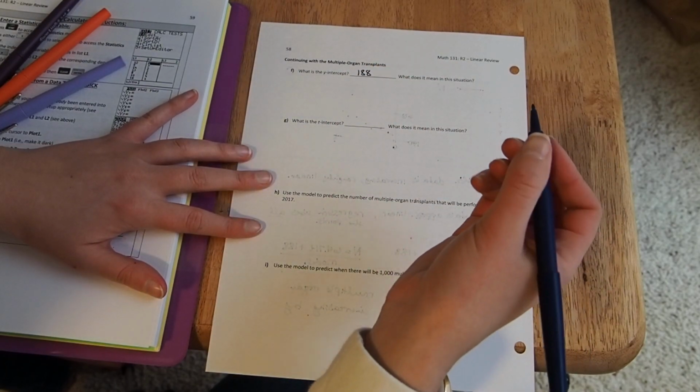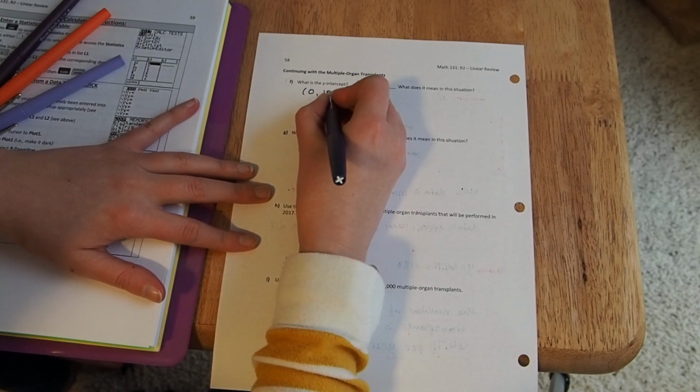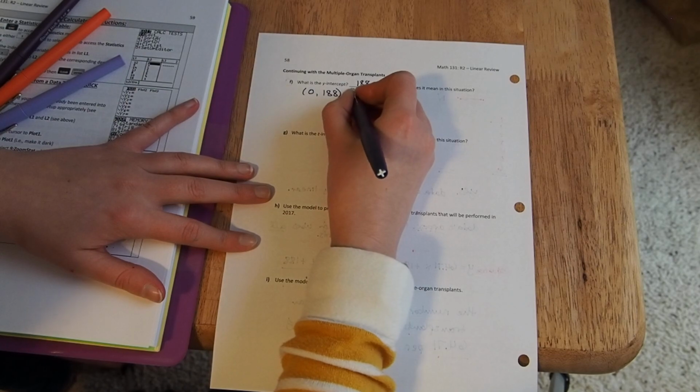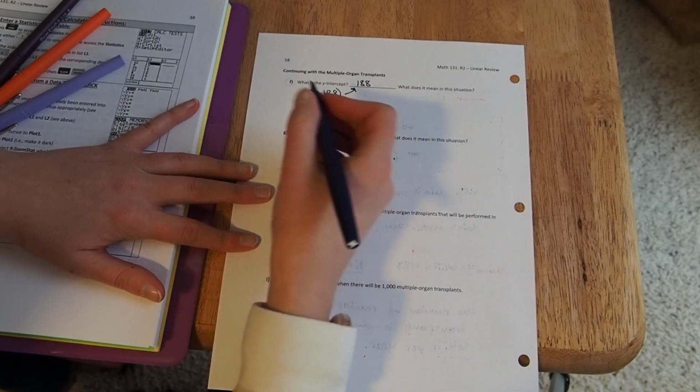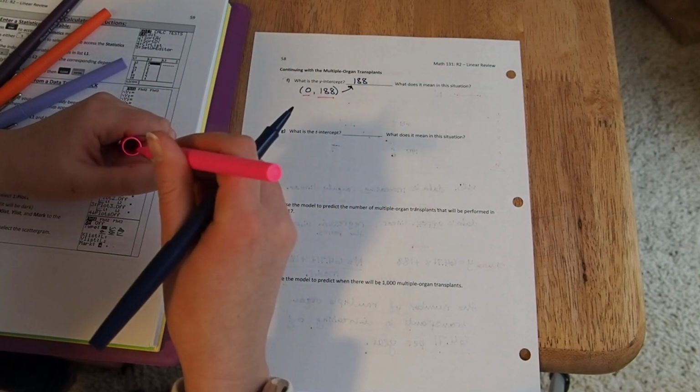And what does it mean? Remember that your y-intercept is technically an ordered pair, so it would be (0, 188). Technically, that's probably what I should have had in that line. And then in my interpretation, what it means, I'm going to need to talk about both of those values.